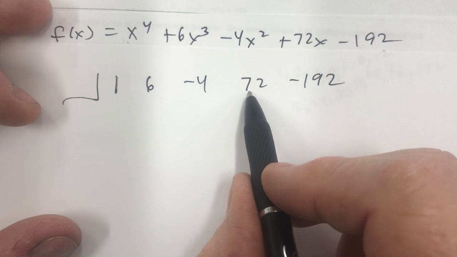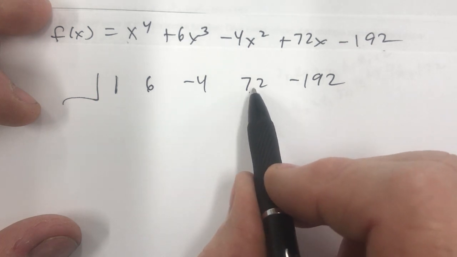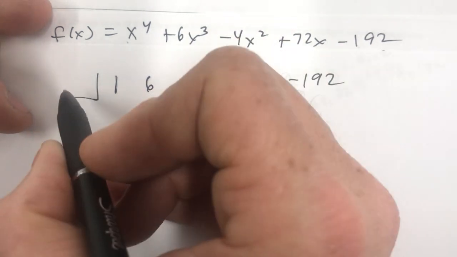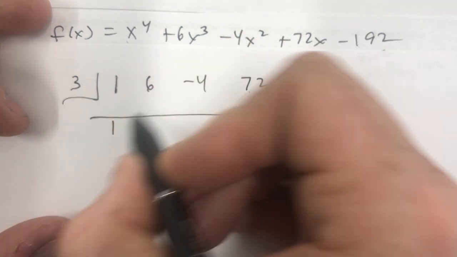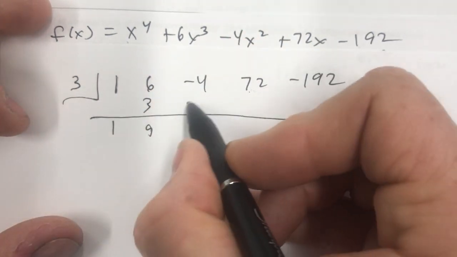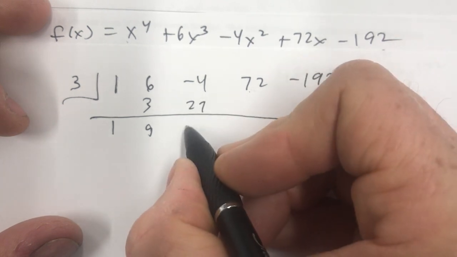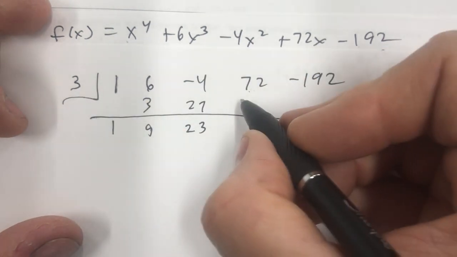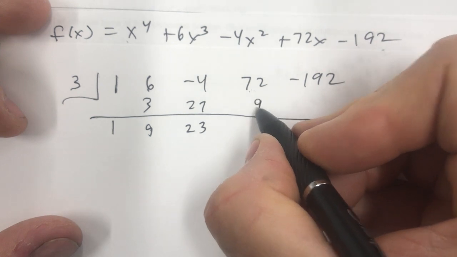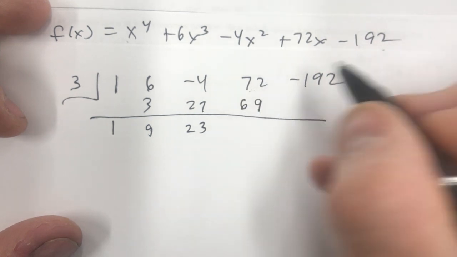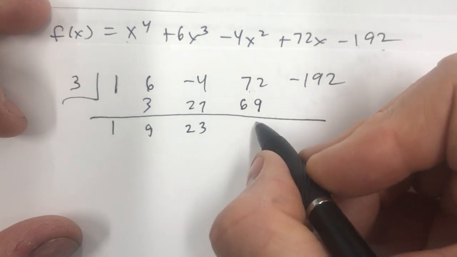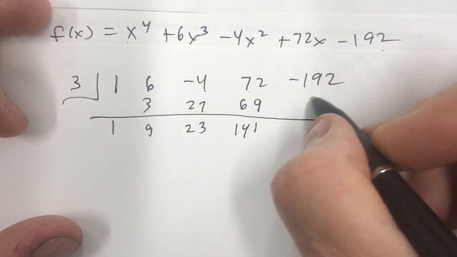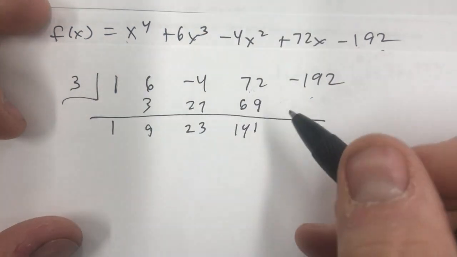I like how this goes from positive 72 to negative 192, so I'm going to try a 3 here. 3 goes into it, so 1, 3 times 1 is 3, 9, 3 times 9 is 27, add these, which is 23, 3 times 23, 9, 69, add these, this is going to be 141, it's not going to work. All right, so 3 didn't work.